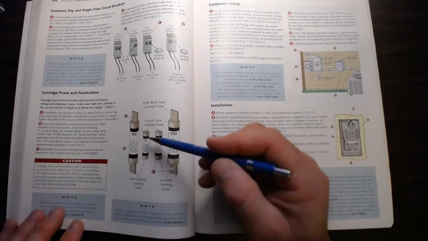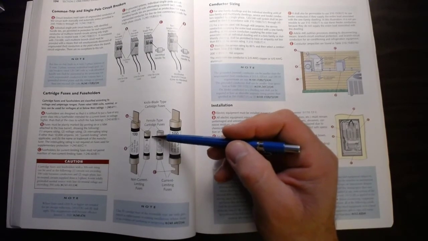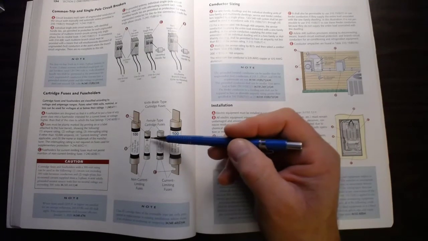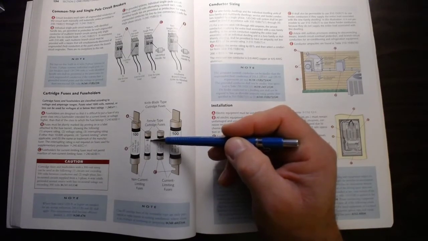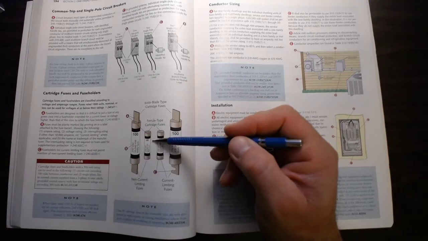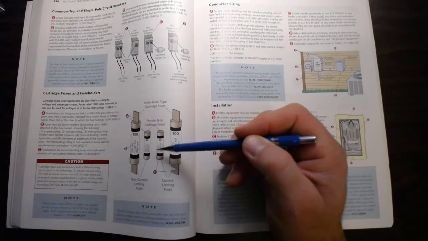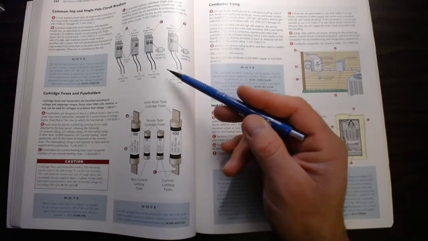And what we do know is that a 30 amp disconnect that has fuses in it will not take, it rejects 60 amp fuses because 60 amp fuses are longer than a 30 amp fuse. So this is a good thing that we don't oversize the fuse and then end up causing a failure with the equipment. So you can go 30 amp, 60 amp, 100 amp, and then 200 amp.